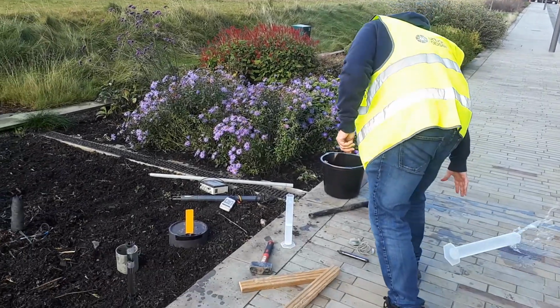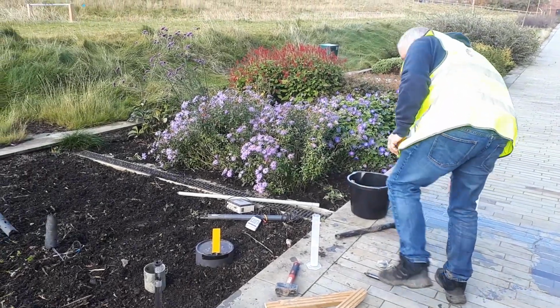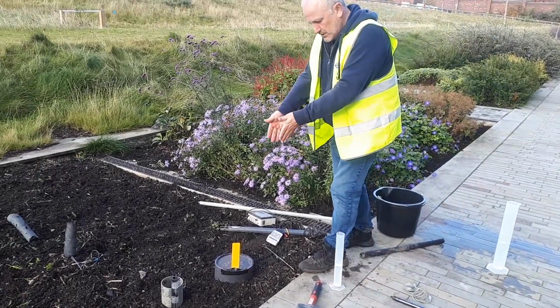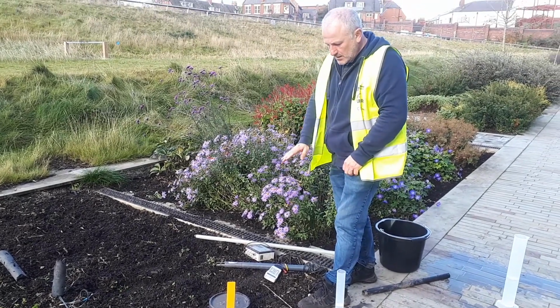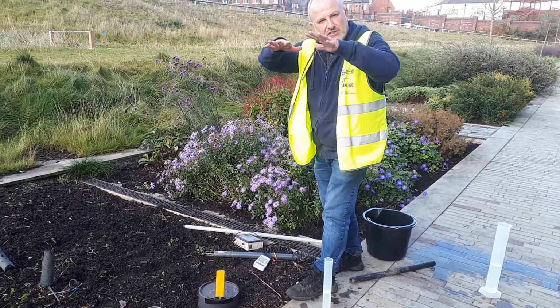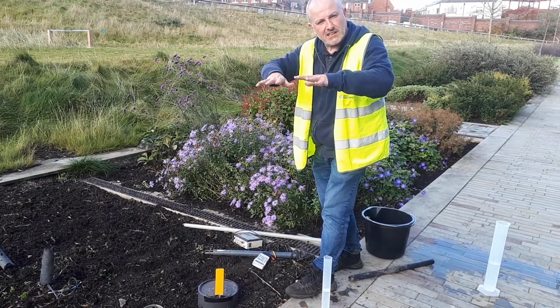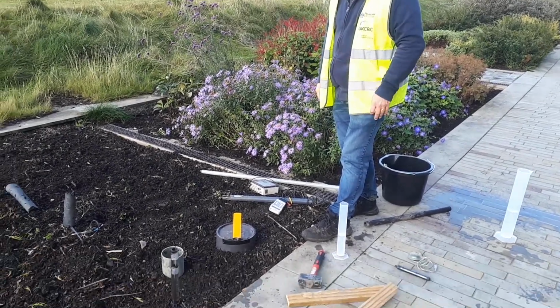This has got a few errors going with it. So as the water goes in, it tends to spread laterally, so it tends to be slightly higher infiltration. Plus the weight of the water itself is driving the water into the soil. So they're kind of errors.